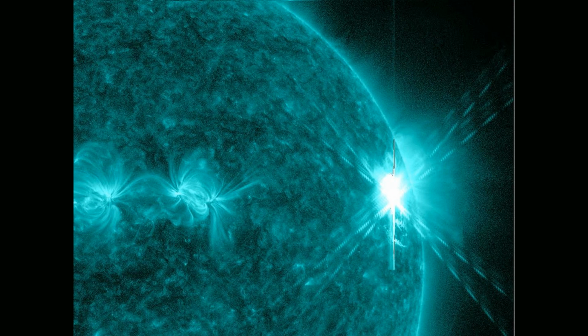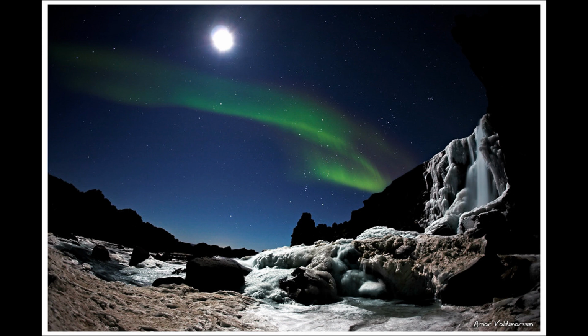It can cause solar flares and coronal mass ejections, which are massive eruptions of gas and charged particles from the Sun's surface. These eruptions can cause geomagnetic storms on Earth, which can disrupt communication systems, power grids, and satellite operations. The Sun's magnetic field also creates a solar wind, which is a stream of charged particles that flows out from the Sun in all directions.